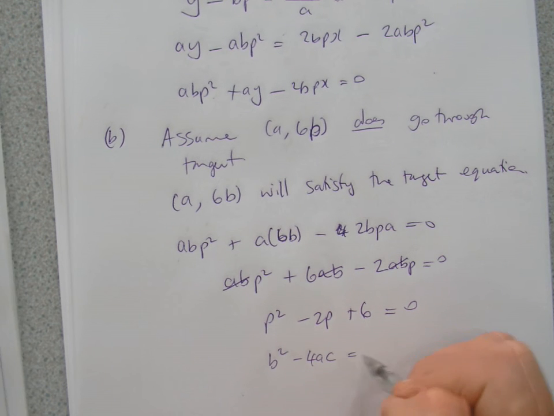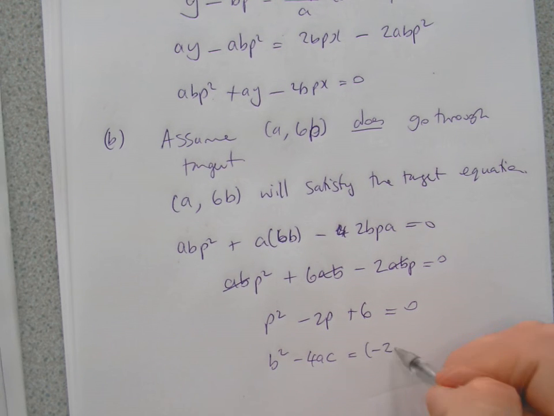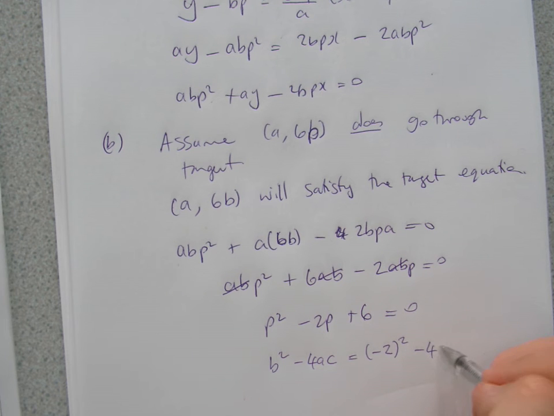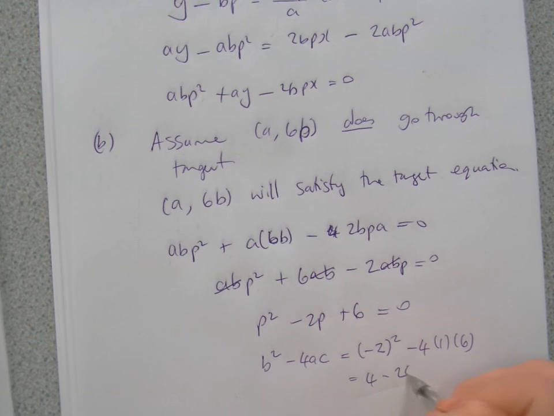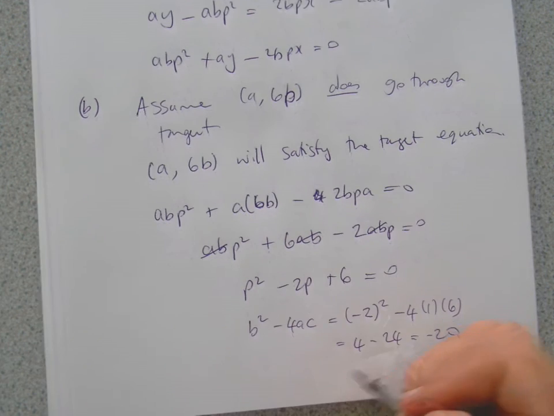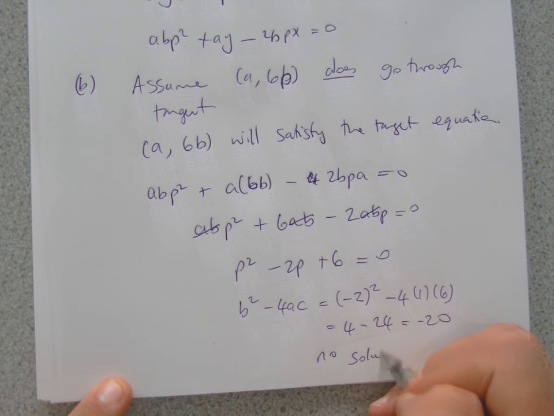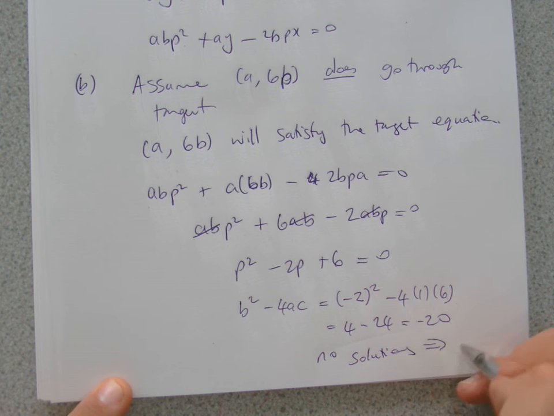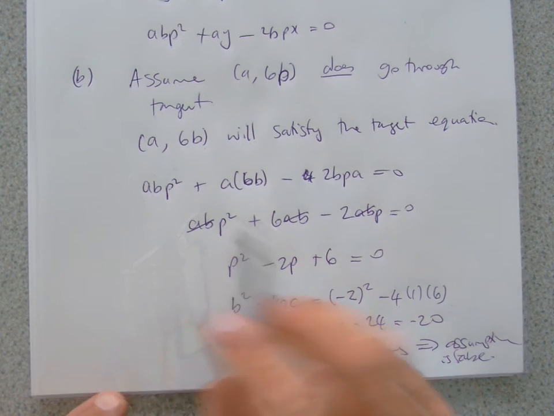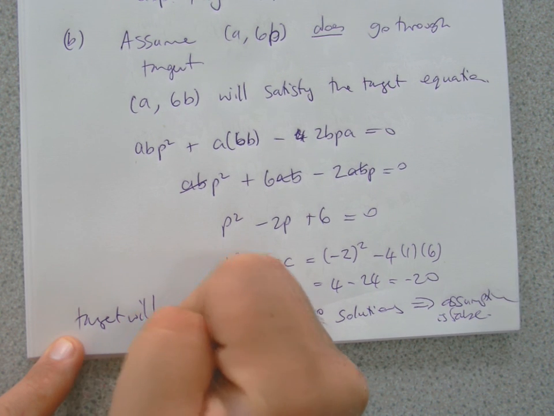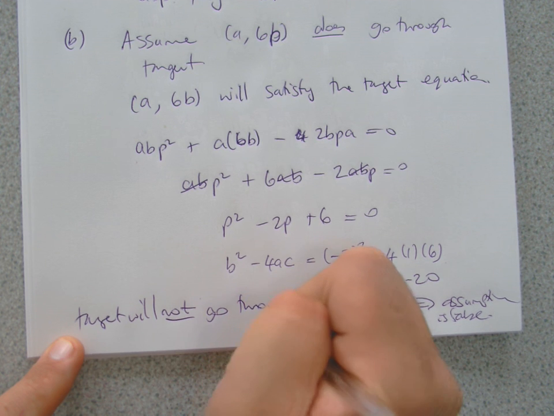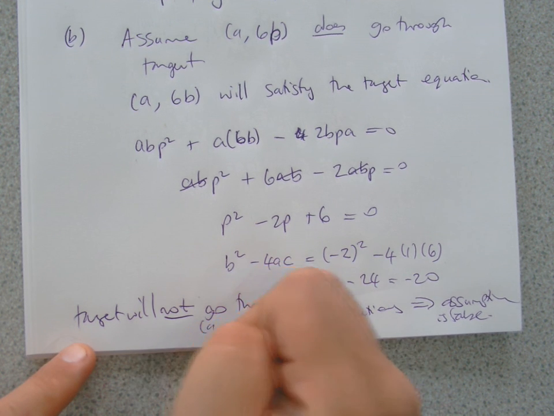That would be minus 2 all squared, minus 4 times a, which is 1, times c, which is 6. And if you work that out, that comes out to be minus 20. So no solutions implies the assumption is false. In other words, that can't be true. So the tangent will not go through a, 6b.